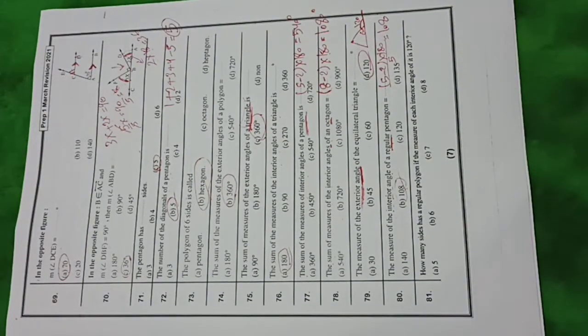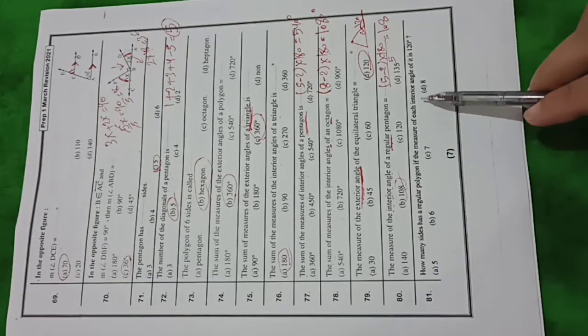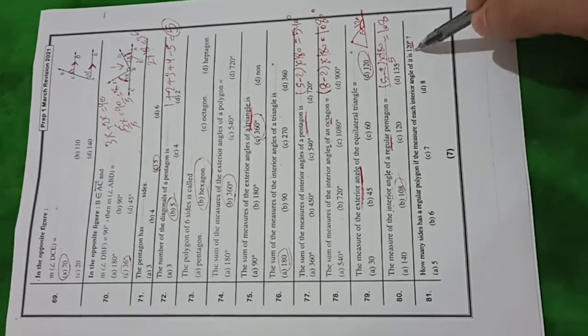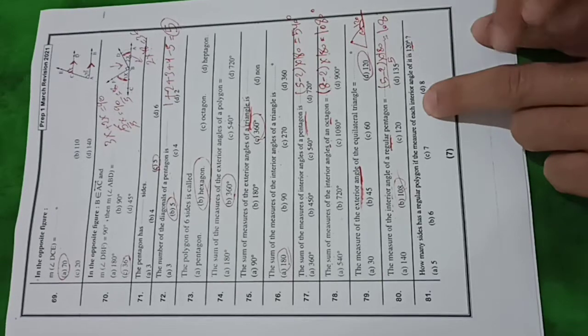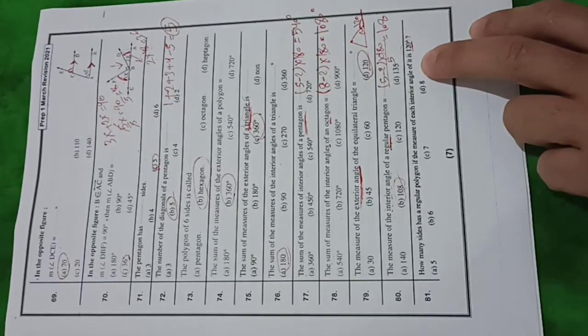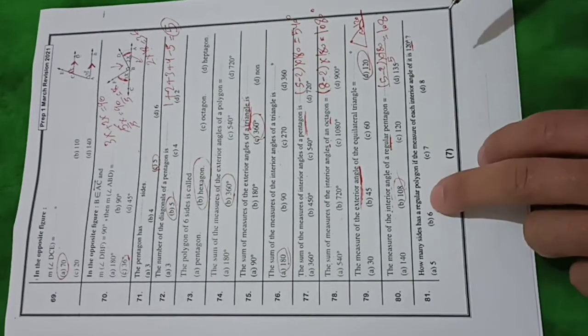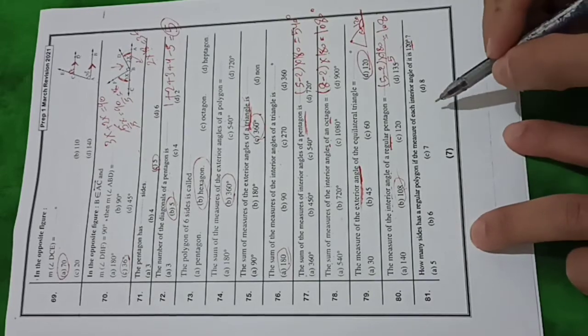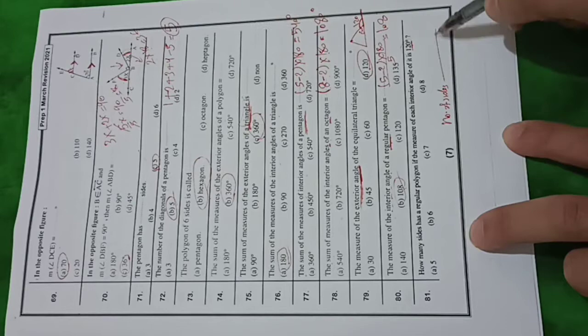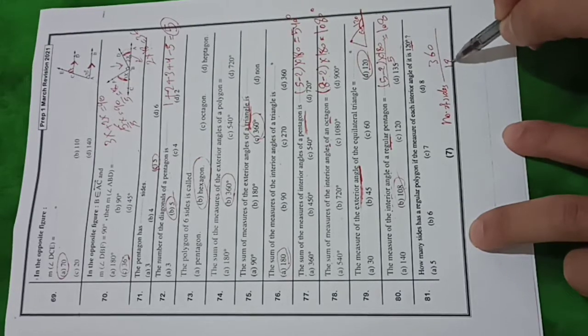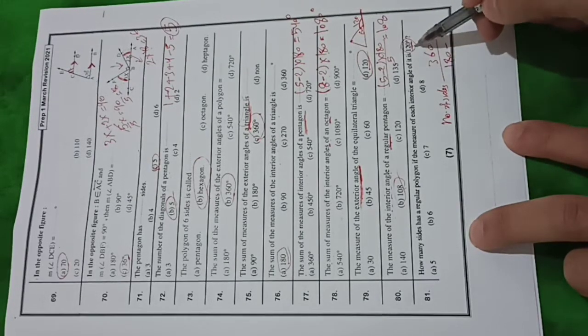How many sides has a regular polygon if the measure of each interior angle equals 120? Here the given is the measure of the interior angle, and the polygon is regular, so the number of sides is given by this rule: number of sides equals 360 divided by 180 minus the interior angle.